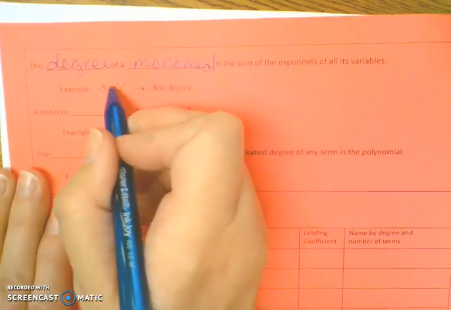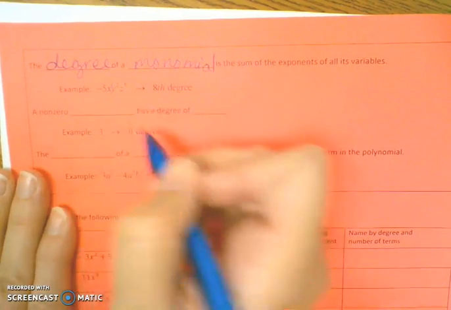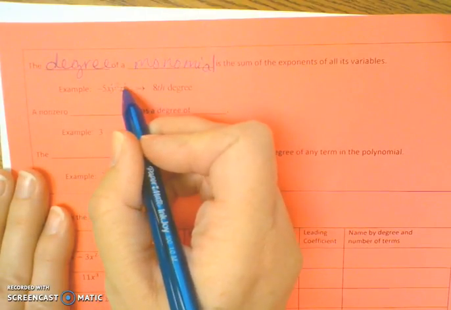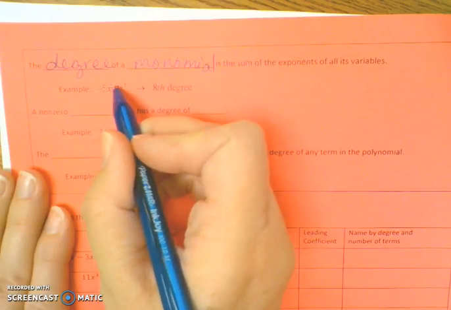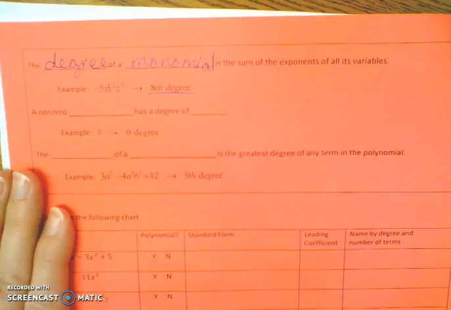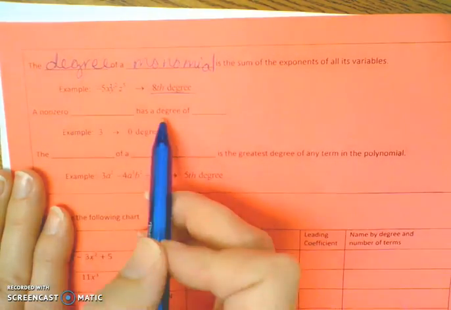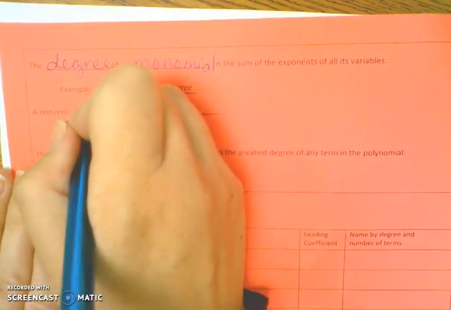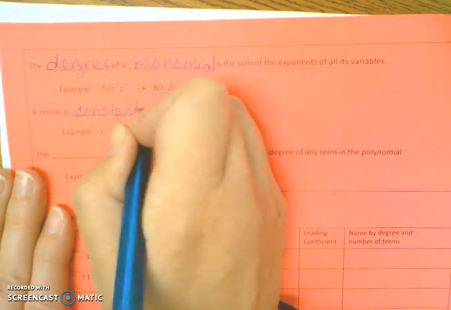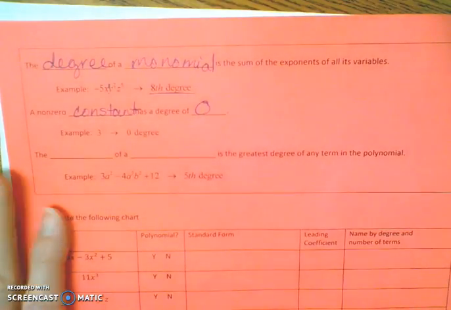So for example, see this x right here? That has an exponent of 1, and then the y has an exponent of 2, and the z has an exponent of 5. So we do 1 plus 2 plus 5, and that gives us an 8th degree monomial. A non-zero constant, so any number that's not 0, has a degree of 0.